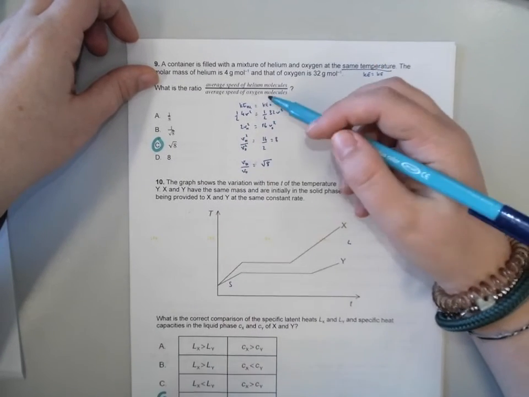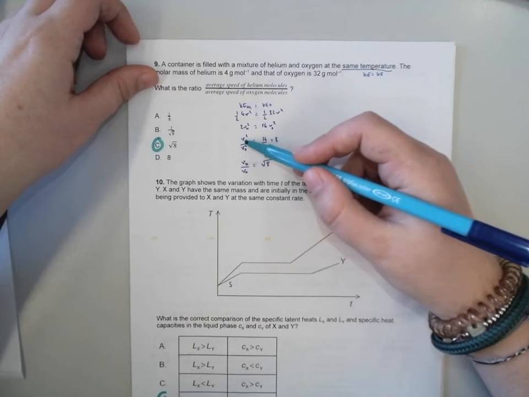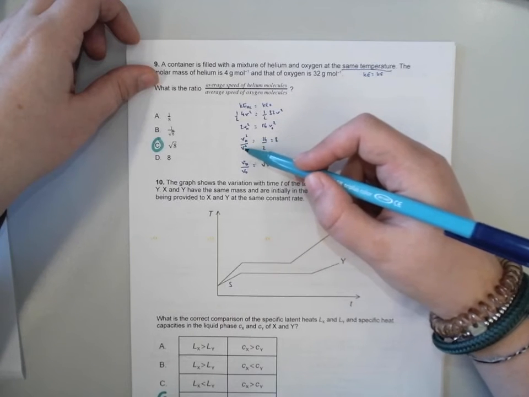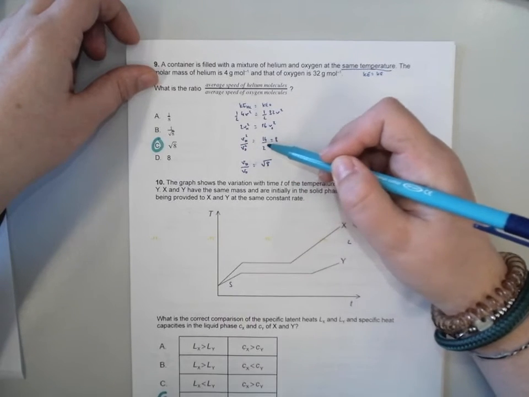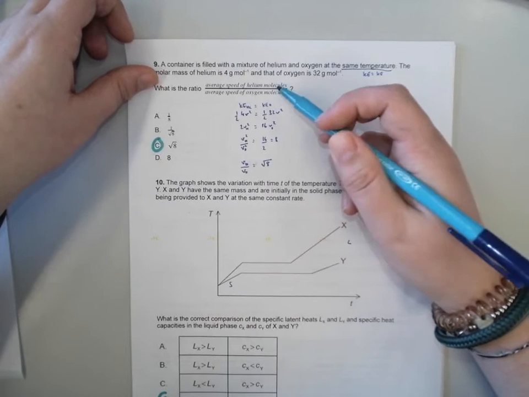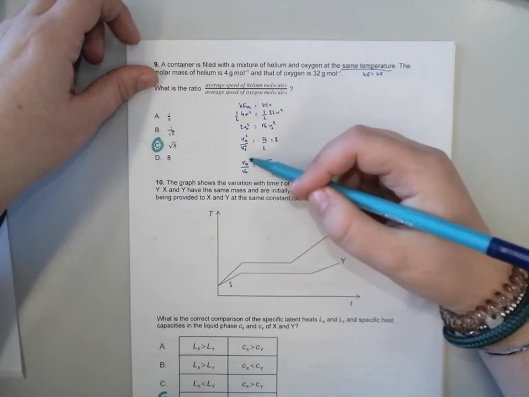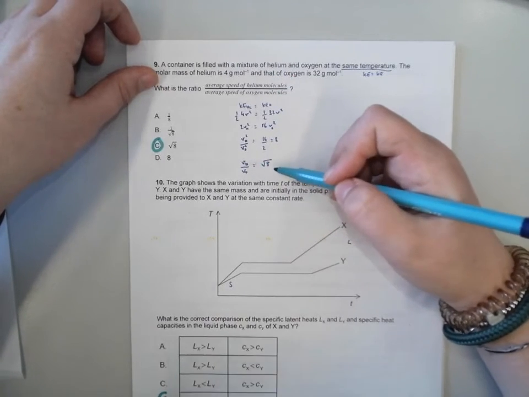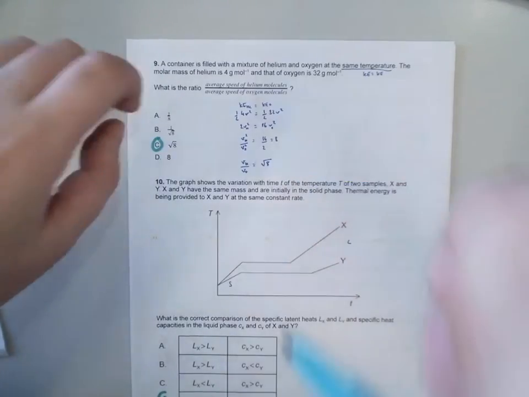Again, to put it back into the ratio of helium over oxygen, I've got v of the helium squared divided by v of the oxygen squared equal to 16 divided by 2, so that's equal to 8. Because this isn't the square of them, it is just them, I need to take the root, so I get root 8.